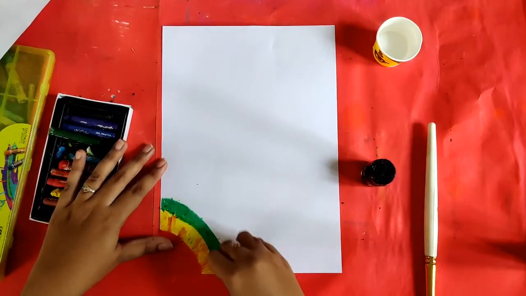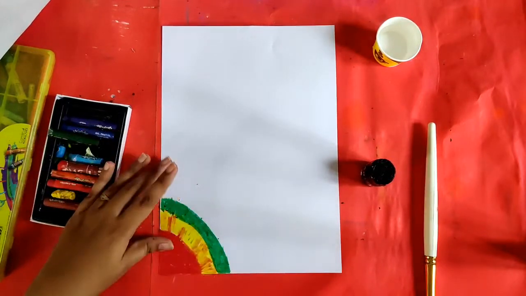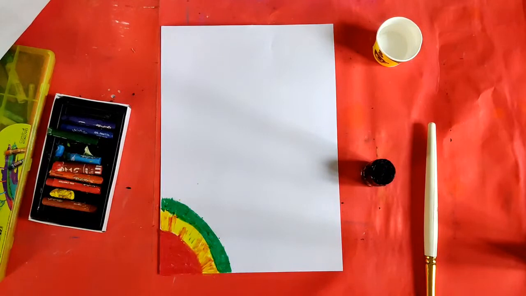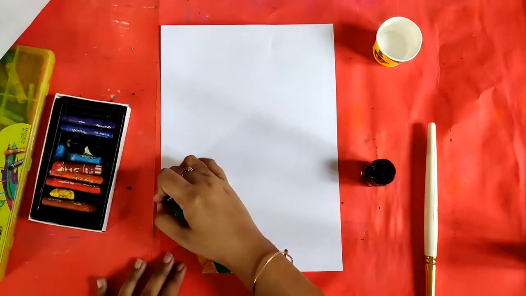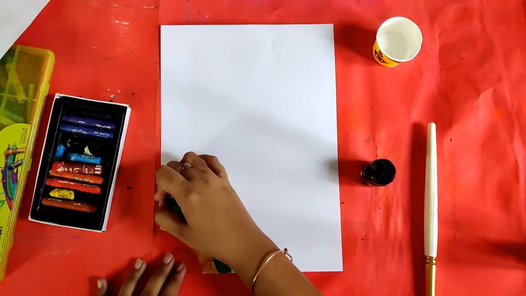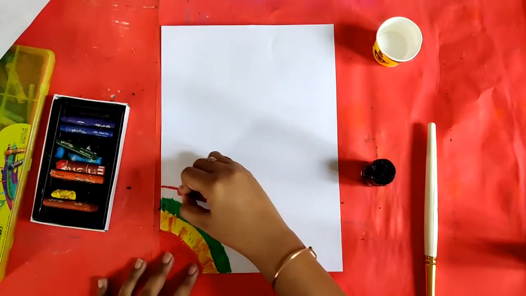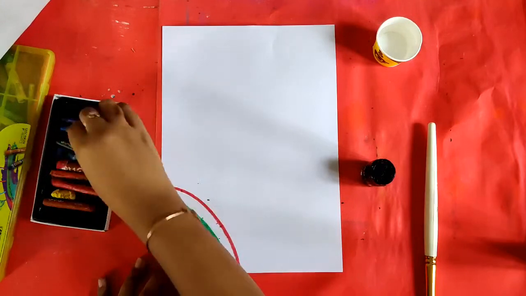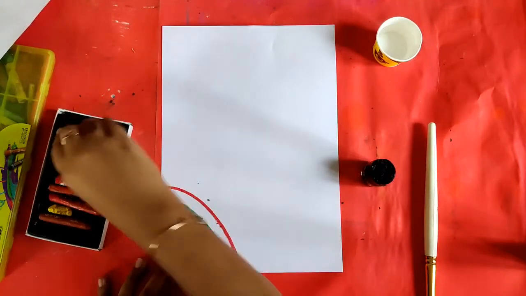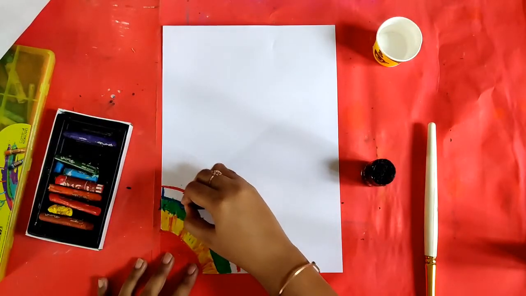Just make sure that you don't leave any white space. It is very important that we don't leave any white space. It is amazing art, but yeah, the results will be amazing only and only if you don't leave white space. Okay, otherwise output will not come that good. So what I'm going to do is I'm just going to take different colors and I am just going to mark it. I'm just going to color it with different colors.